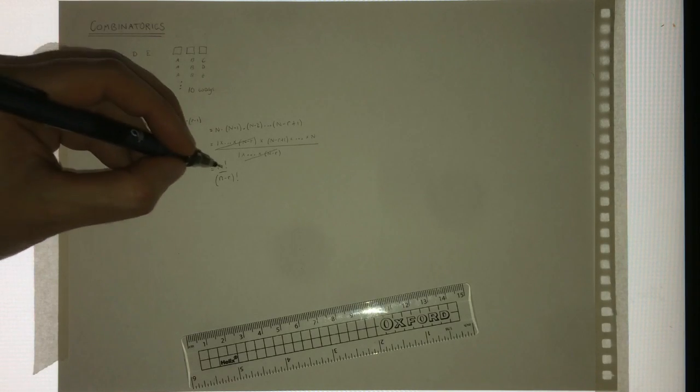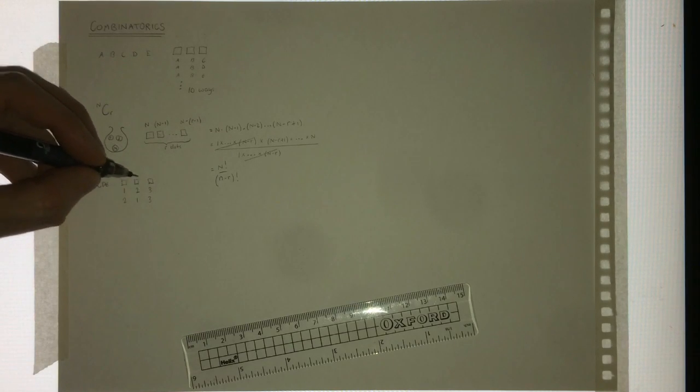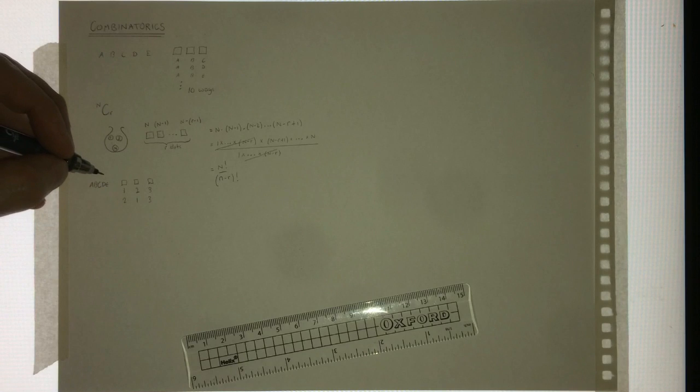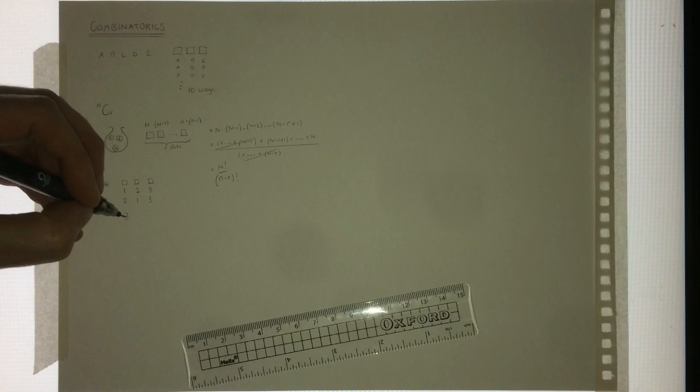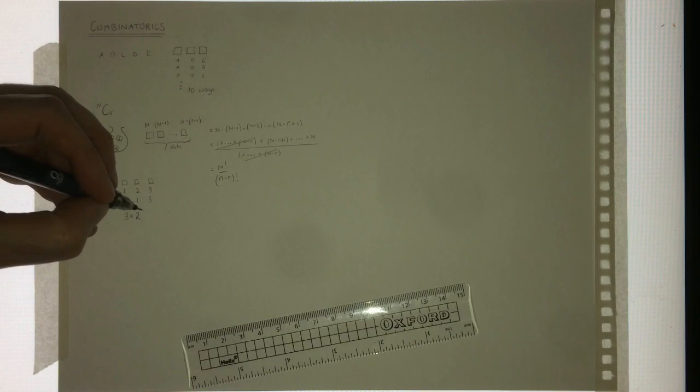So this big number we end up with is full of duplicates. In fact, there's going to be 6 here, because how many ways are there of fitting 1, 2 and 3 into 3 boxes? Well, the 1 can go in 3 boxes, and this leaves 2 boxes, and the 2 can go into either of them, leaving 1 box for the 3 to go into.